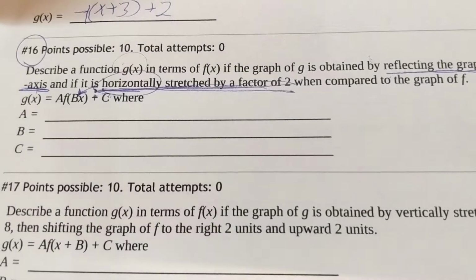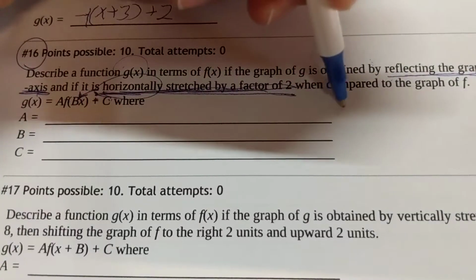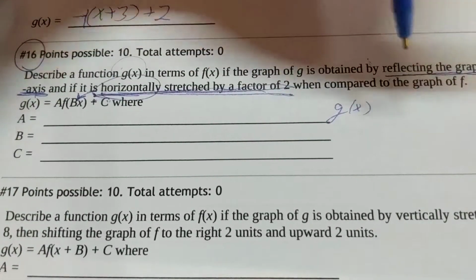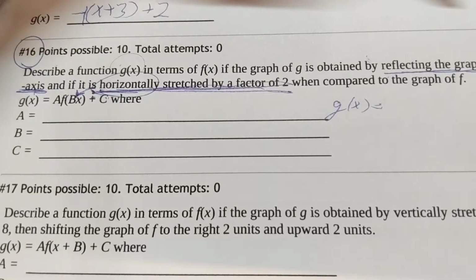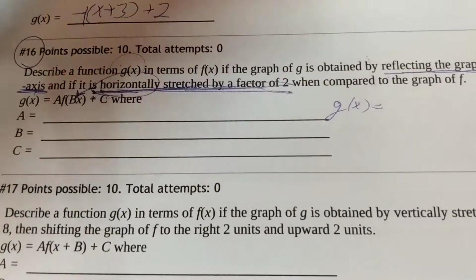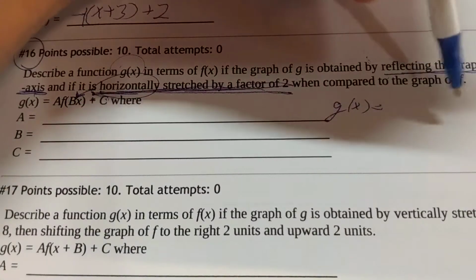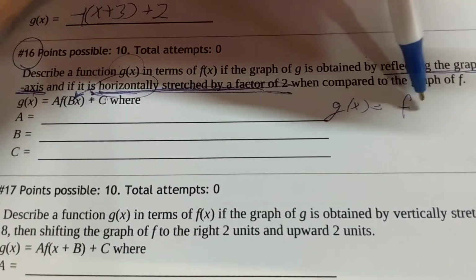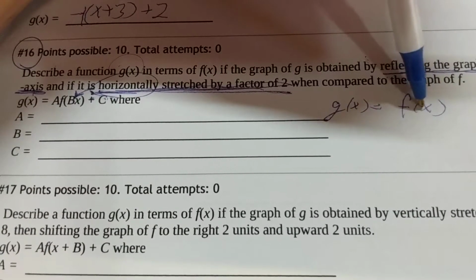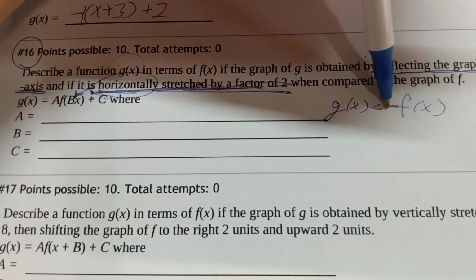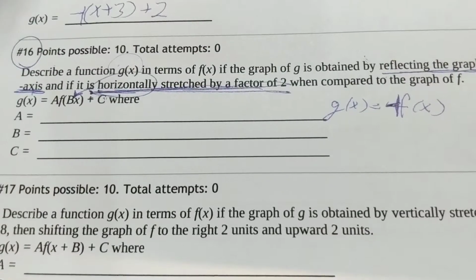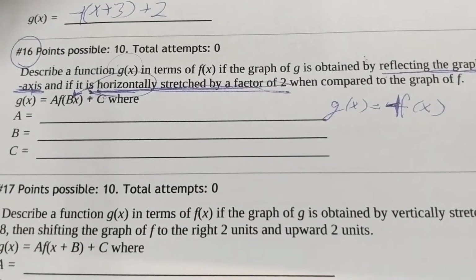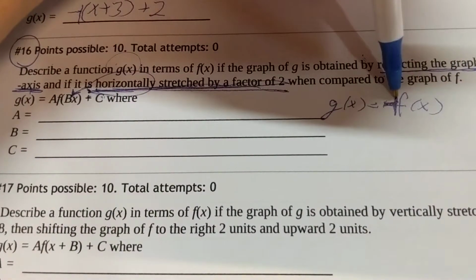Well, let's just start from scratch. g of x equals, and then if I were to take f of x and flip it across the x-axis, that's an up and down flip. So that would be outside of the function. This would be f of x, not putting the negative inside, but on the outside. So it's a negative f of x, or a minus 1 times f of x.